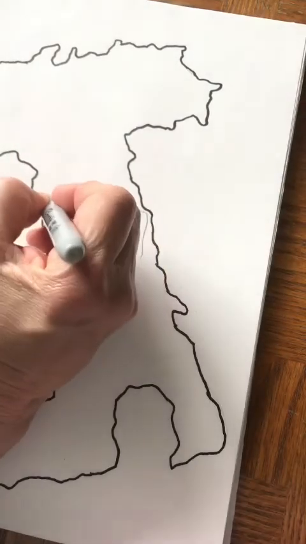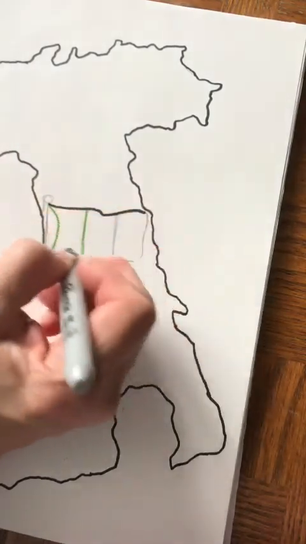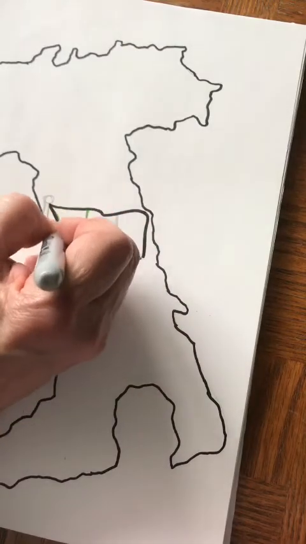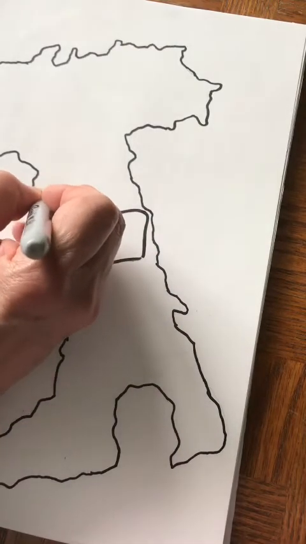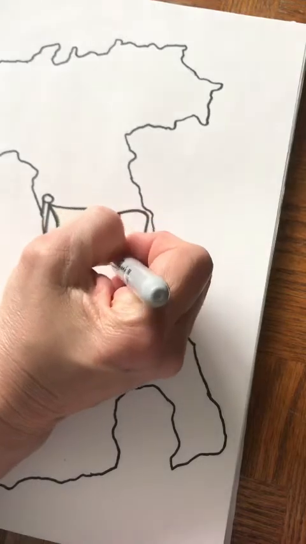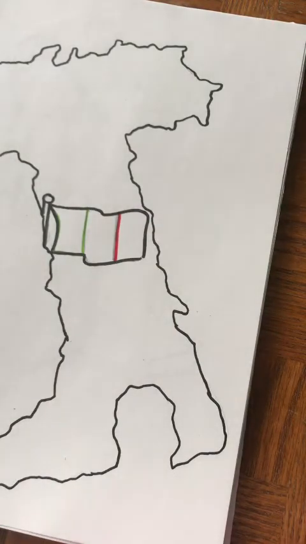Maybe I'll outline this whole thing with black, like this. And then I'll do the stripes, green, white, and red. Okay, so that's just an example.